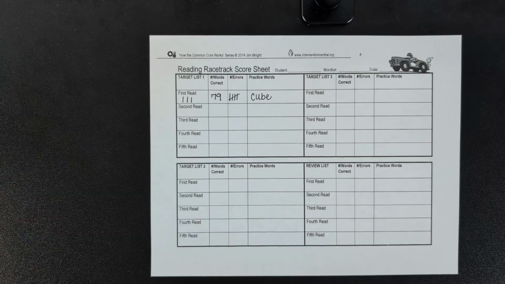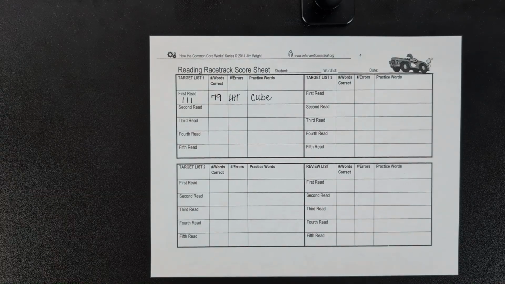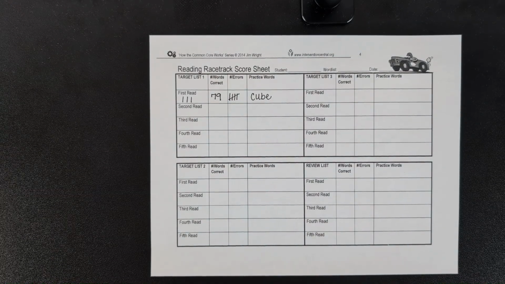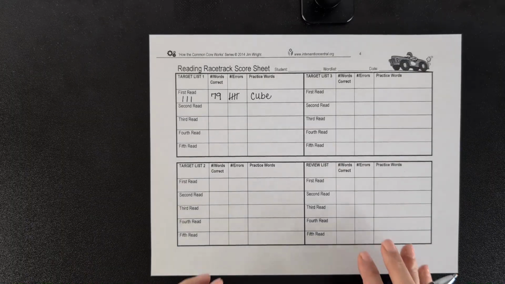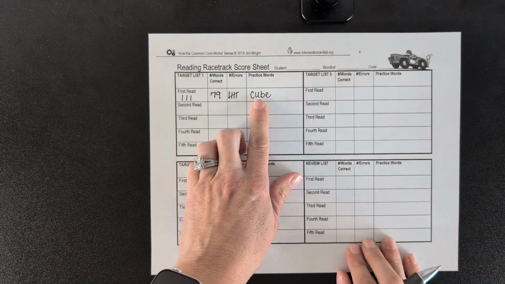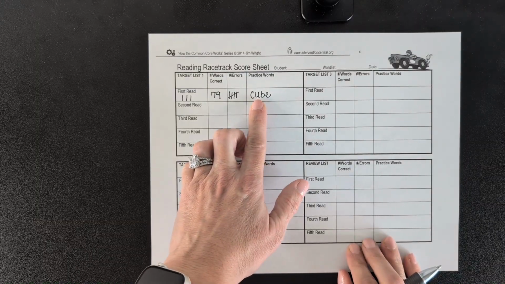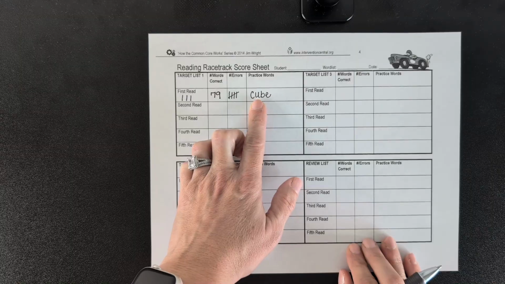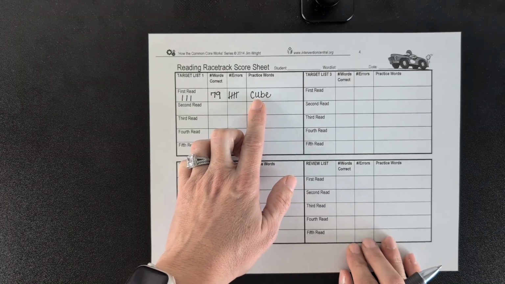Next, the teacher will want to congratulate the student on the number of correct words they read. The teacher will then review the error word or words with the student. The teacher will point to the word and say it out loud. Next, the teacher will ask the student to say the word with them.